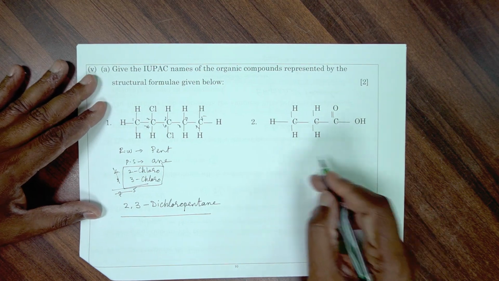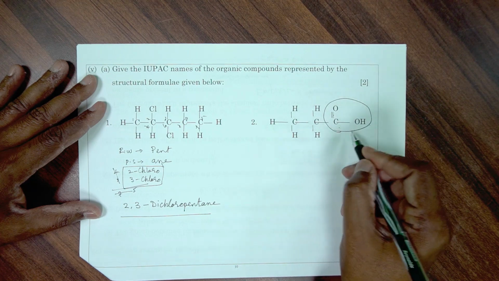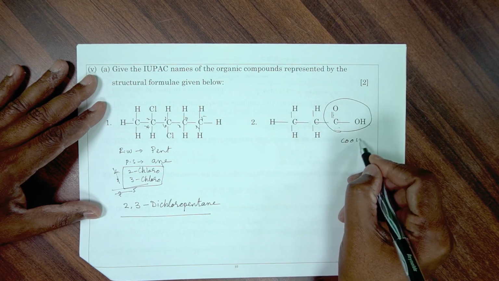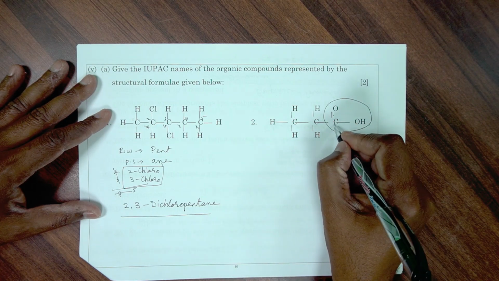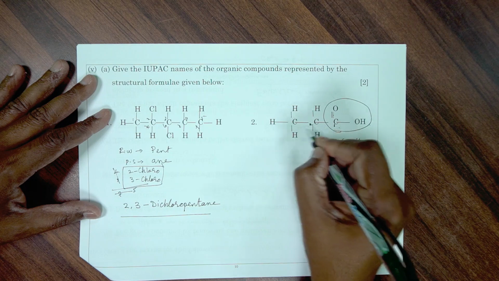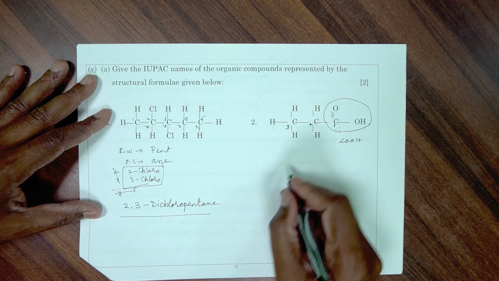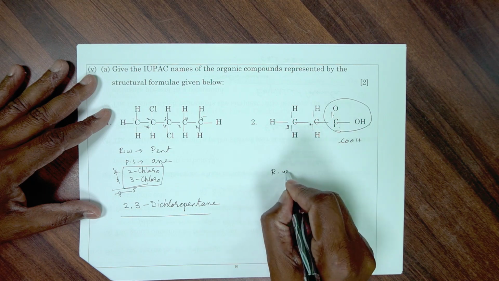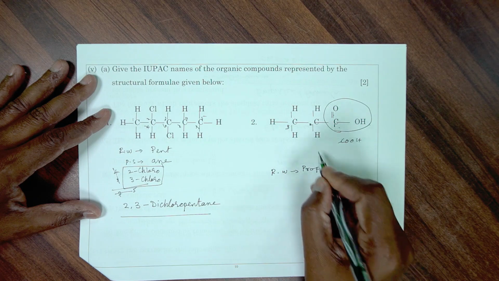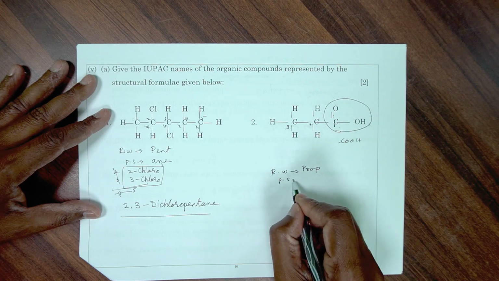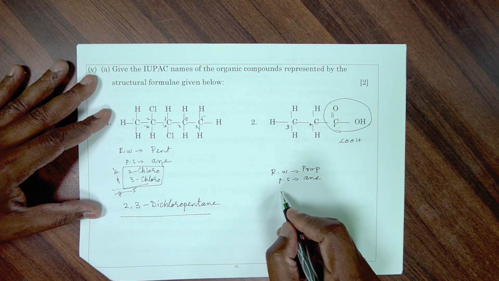The second one, here we have C double bond O and OH. So this is called a carboxylic acid group, COOH. It may be written this way also. So whenever there is such a group, the number 1 starts here, then 2 and 3. So this is a principal functional group. Your root word here is, there are 3 carbon atoms, so it is prop. And the primary suffix is ane, because only single bonds between carbon atoms, right?